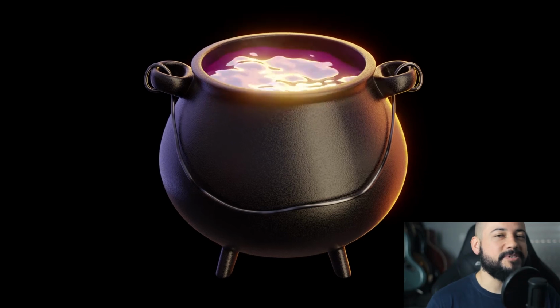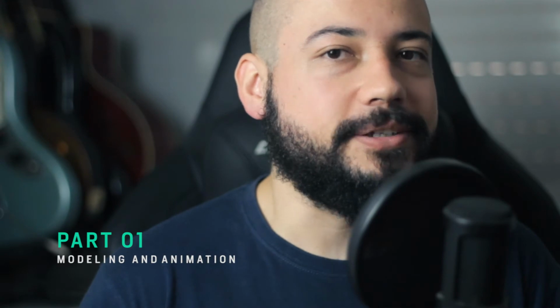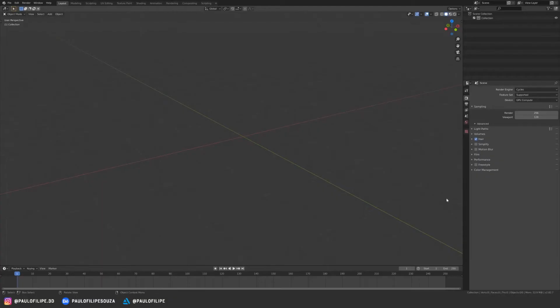Hi everyone, today we'll start making this cool cauldron with whiting liquid in Blender. In this first part, we'll cover all the modeling. Let's get to it. So let's start modeling the cauldron.